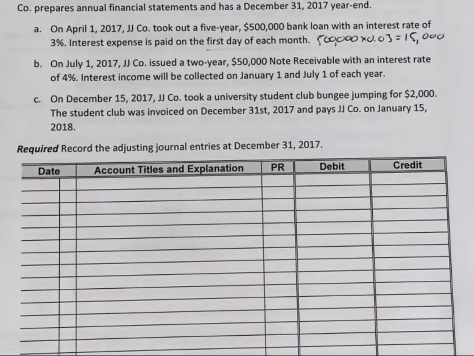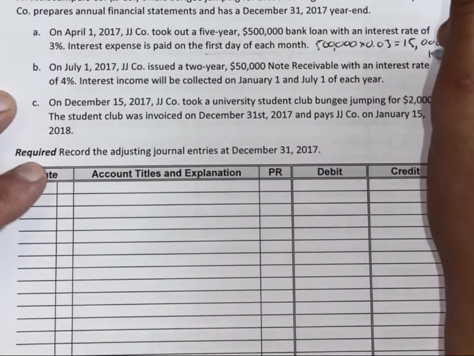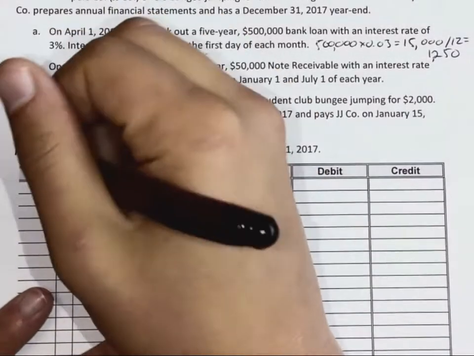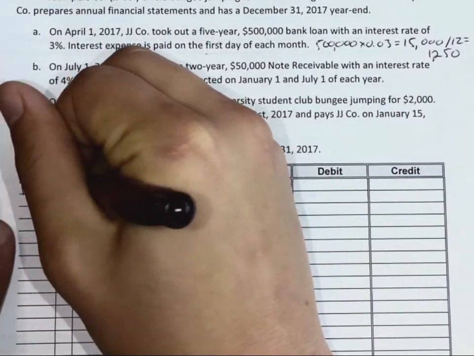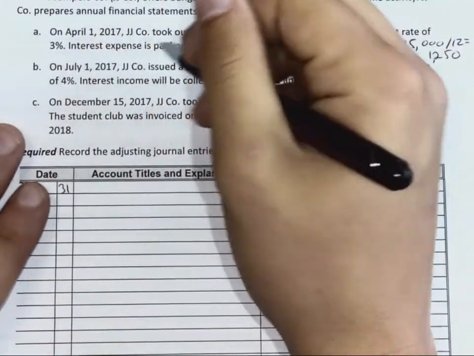So we only want the monthly, so what can we do with our 15,000? Divided by 12. And we get 1,250. So we've got 500,000 multiplied by 3% equals 15,000 divided by 12. So on December 31st, we'll take this slow and do it with our regular accounting analysis for each transaction.